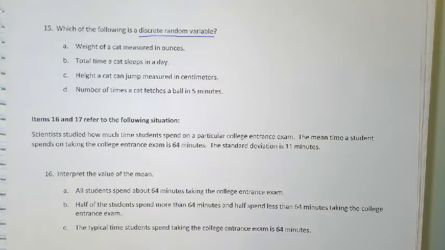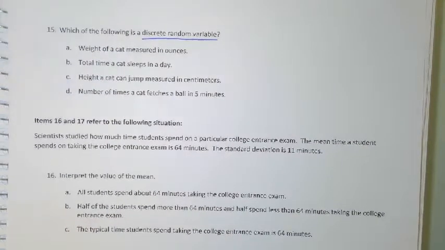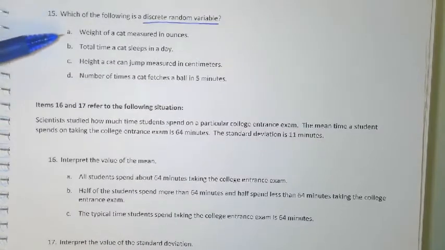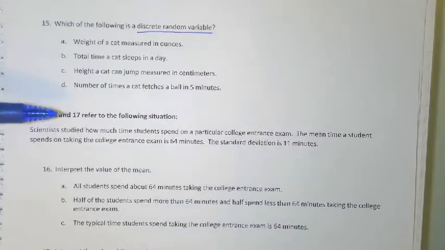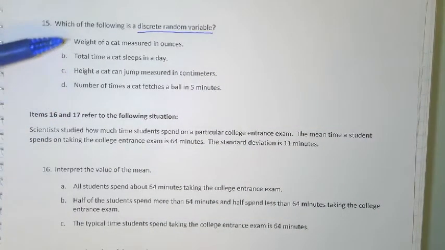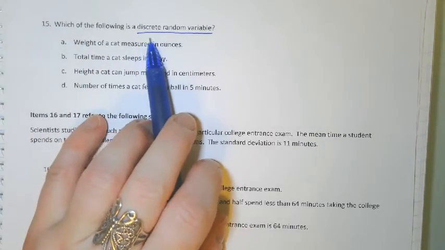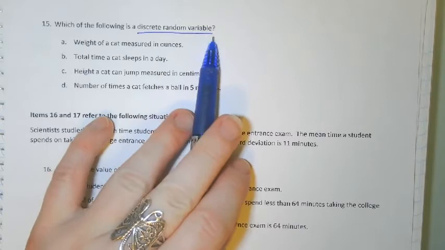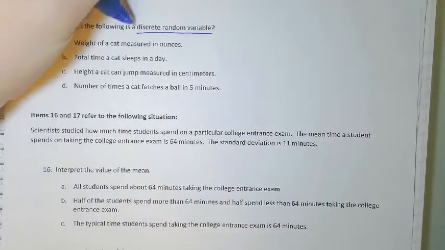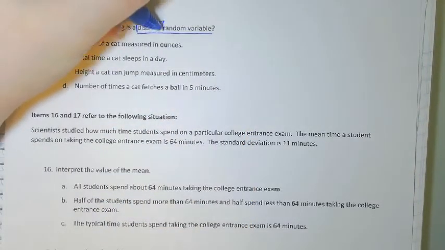So all 4 answer choices are talking about a cat carrying out some sort of action, and these are all quantitative variables. These are things that would be described with numbers, but obviously one of them has to be different than the other. We're looking for which one is a discrete random variable. So you sort of want to hone in on that word discrete.